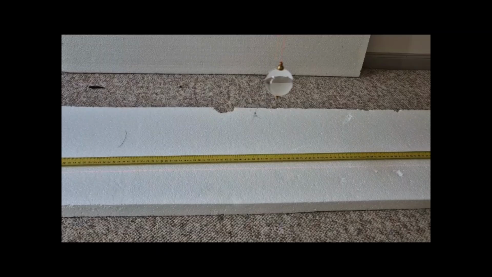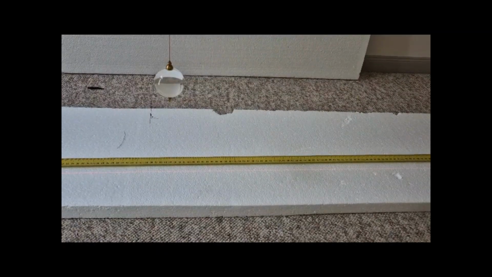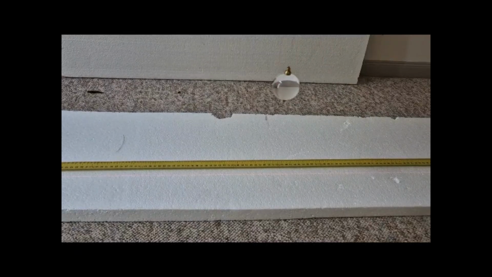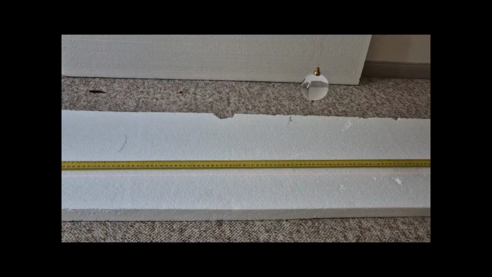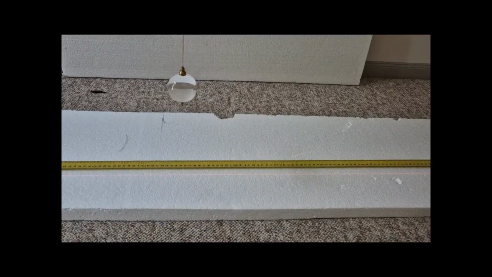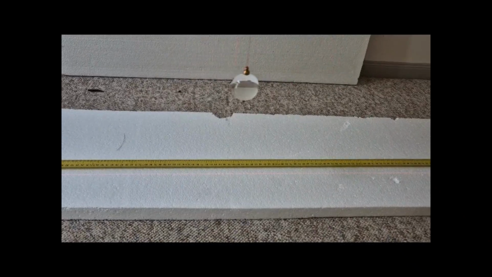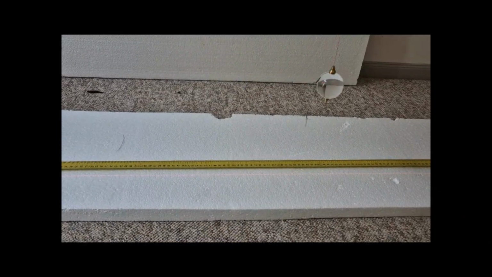Okay, so we have our swing amplitude, about half a metre.